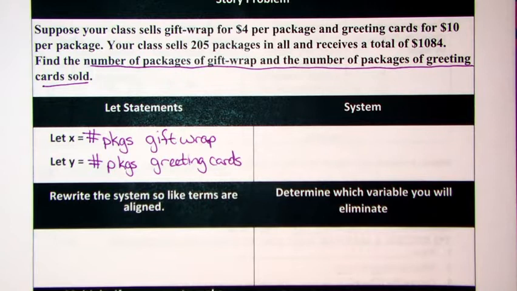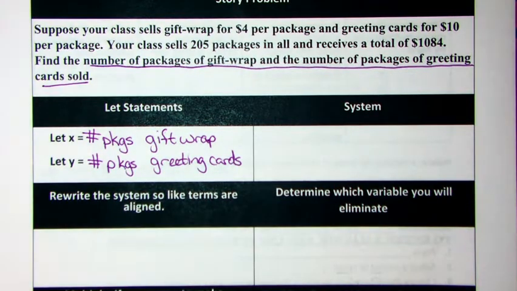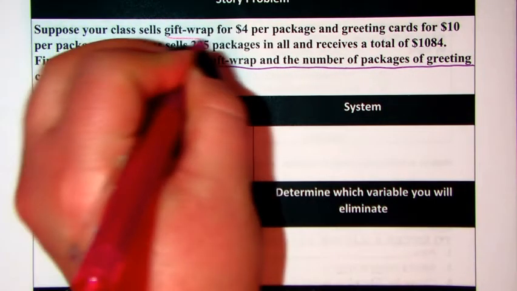Next, go ahead and take a look at your problem and see if you can separate it out into two categories of information that they've given you. One category that's pretty prevalent in our story problems is money. They give us information about how much each of the different kinds of packages cost and how much money they raise total.